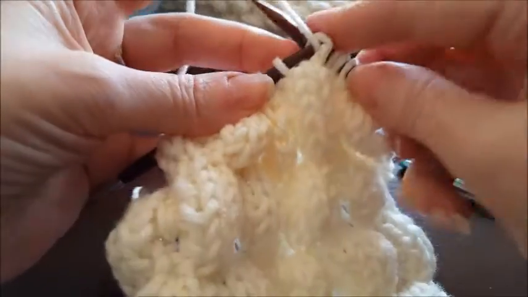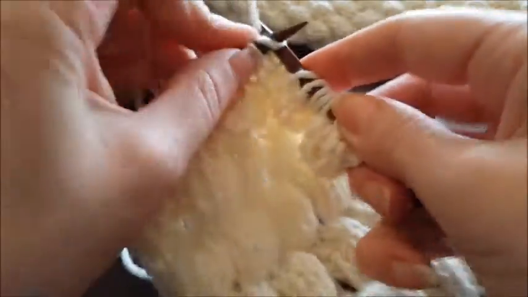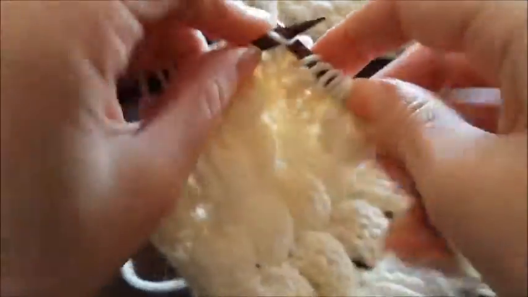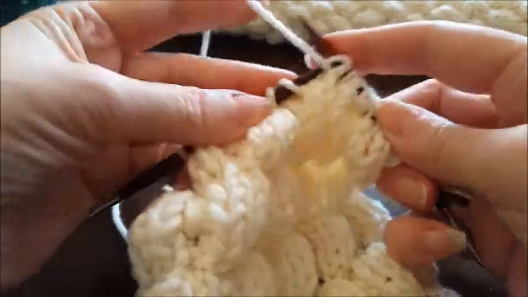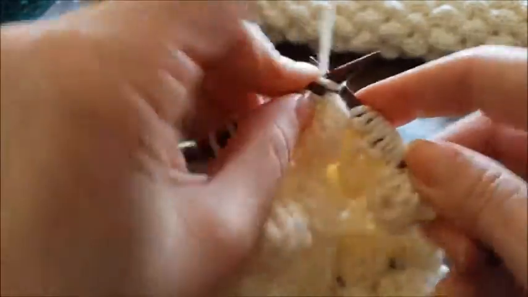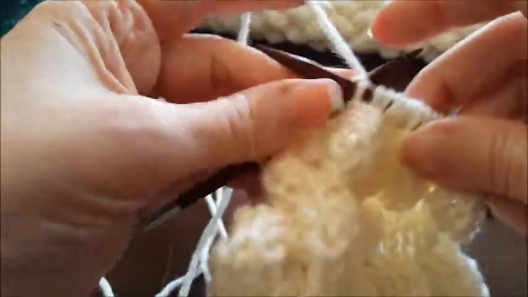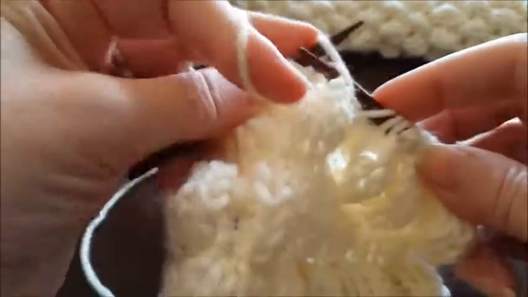Okay, and then you're just going to keep doing the same. 1, 2, 3. Go back to your 3, knit 1, purl. So 1, 2, 3, knit, and then your 1 purl.